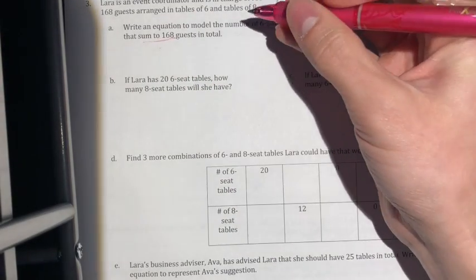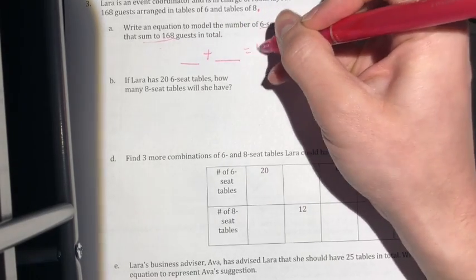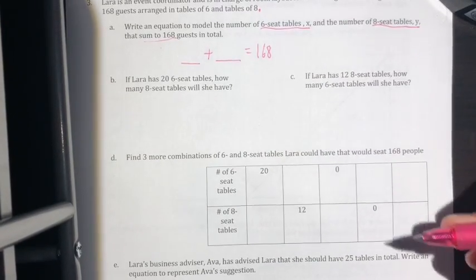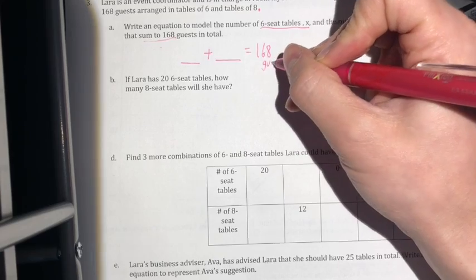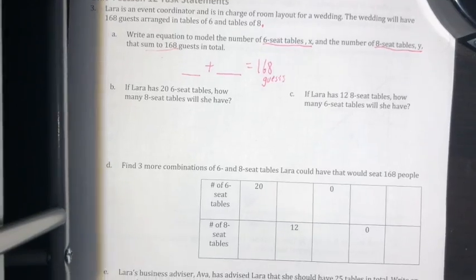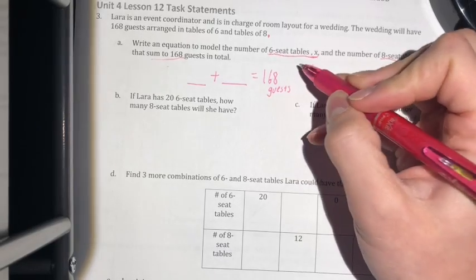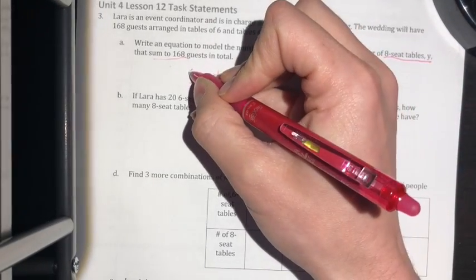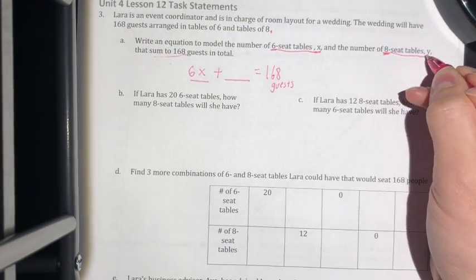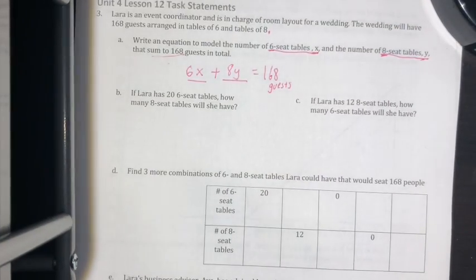So sums to 168 means that two things add to get me 168. And what sums to 168? Well, that 168 is 168 guests. So you have to talk about what has to do with guests up here. Each X table seats 6 guests, so we have 6 guests per X table, and we have 8 guests per Y table. So there's my equation for that.